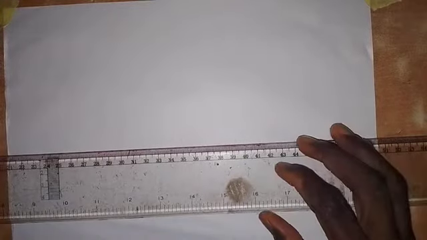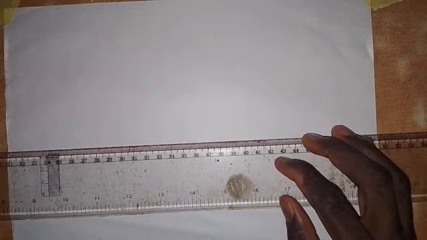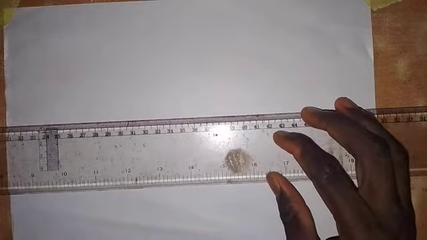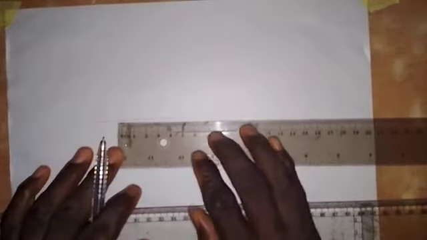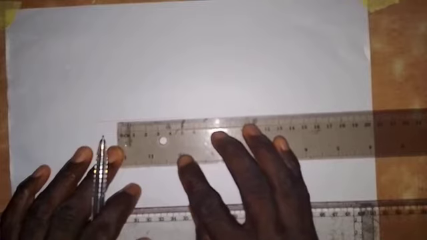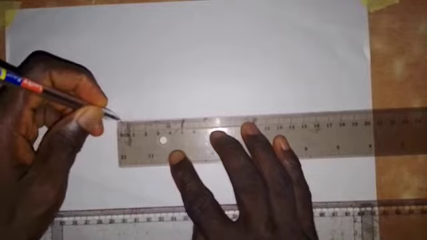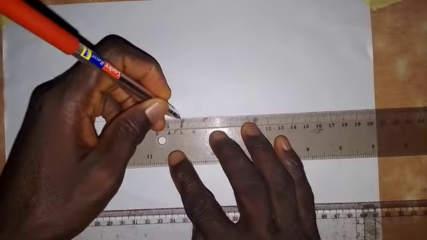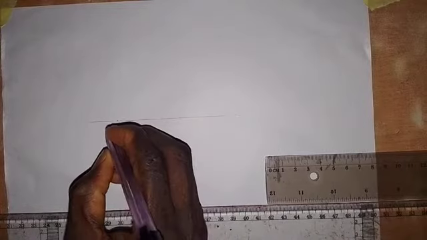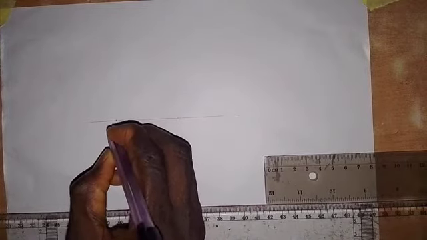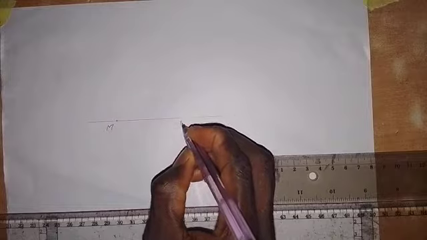So what we need to do first is to draw a line. On this line, I'm going to take a measurement of 50 millimeters. So this is 50 millimeters from here to here, which means this is point M as we have in the question, and this is point N as we have in the question.